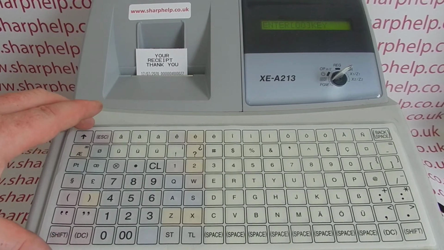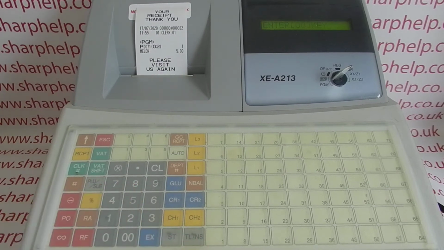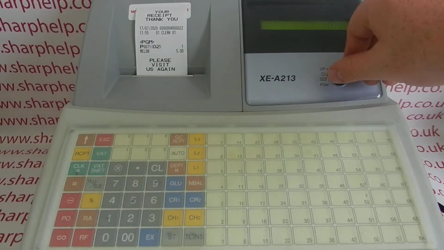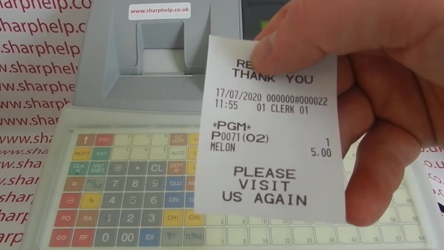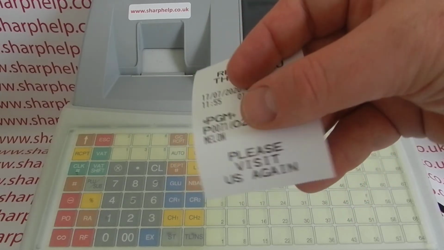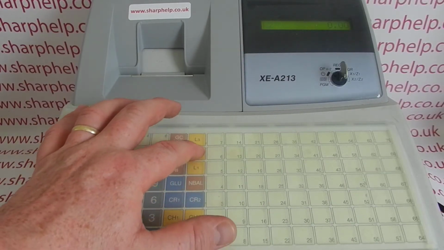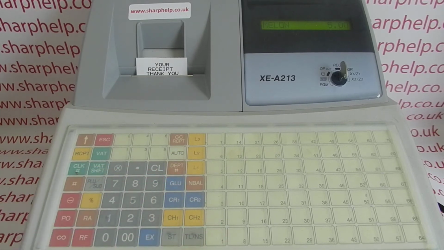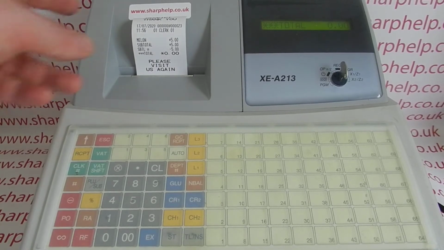What I like to do the first time I'm programming a till, especially if I'm doing a lot of PLUs, is go back and test it so I know what I'm doing is correct. So key back to REG, you do get a little printout confirming it. PLU 71 is in department 2, it's called melon and the price is £5. We can test that by level 2 melon, and that's that item in. We don't really want to record that sale, so we should be able to subtotal void that off. So we haven't sold anything, so our till's still at 0 balance.